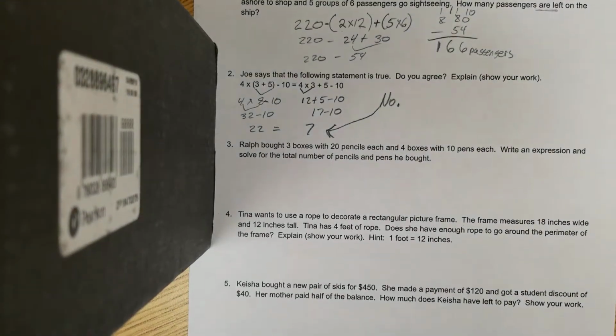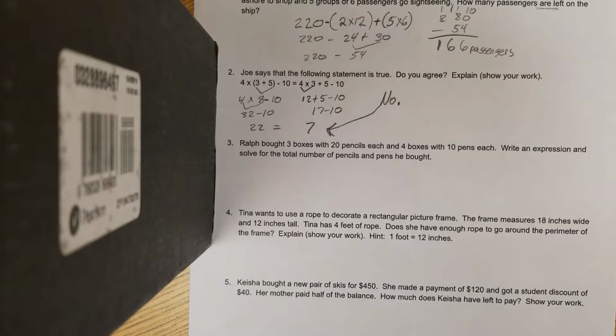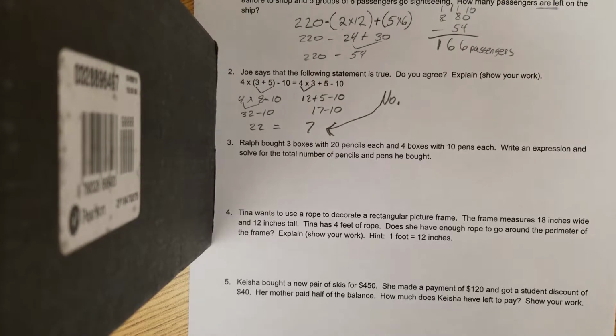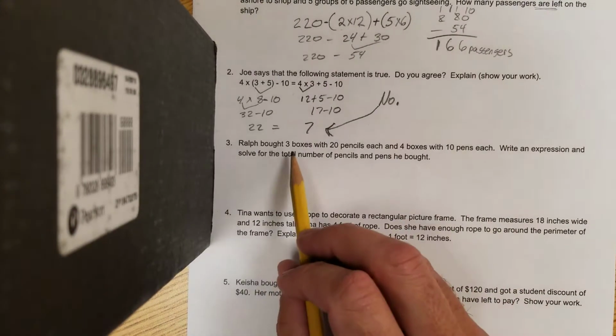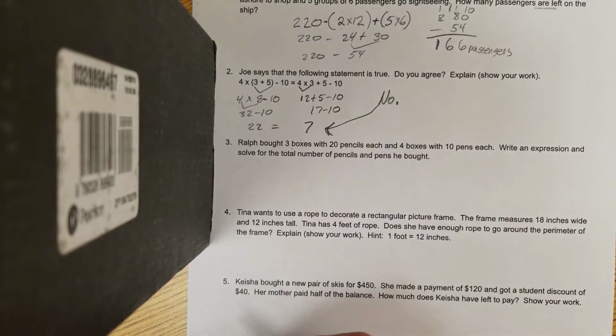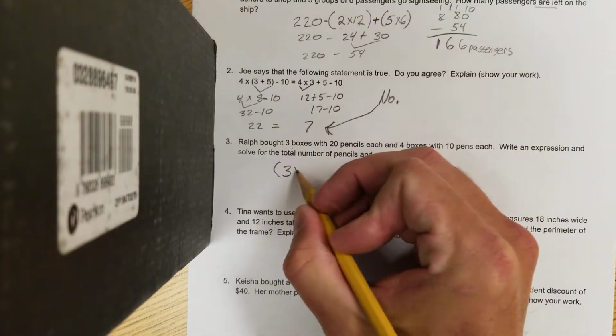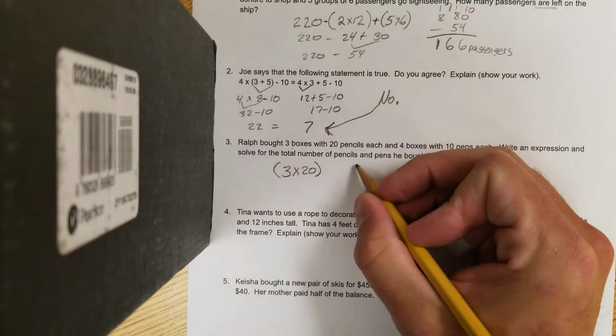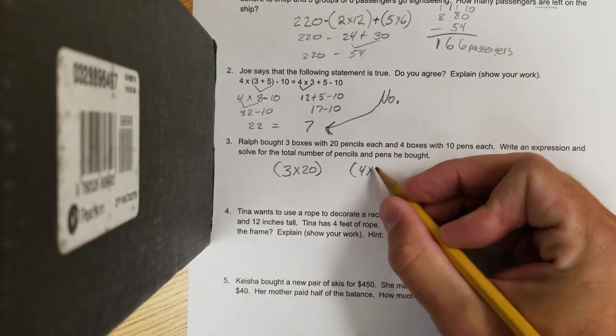Ralph bought 3 boxes with 20 pencils each and 4 boxes with 10 pens each. Write an expression, which is a problem, and solve for the total number of pencils and pens he bought. Okay, so first, Ralph bought 3 boxes of 20. And then he also bought 4 boxes of 10.